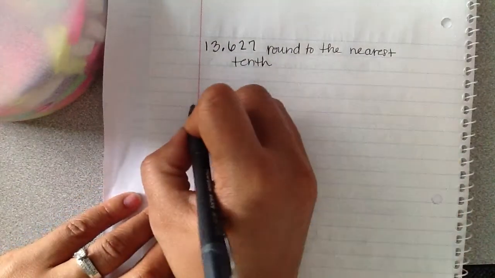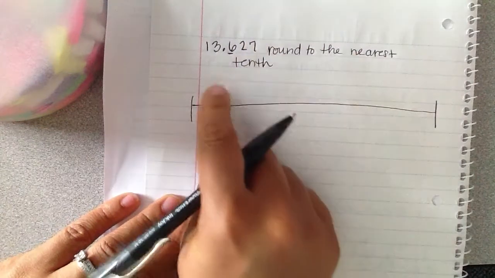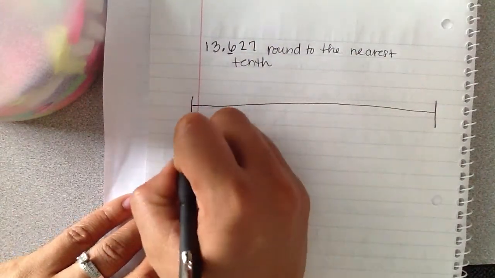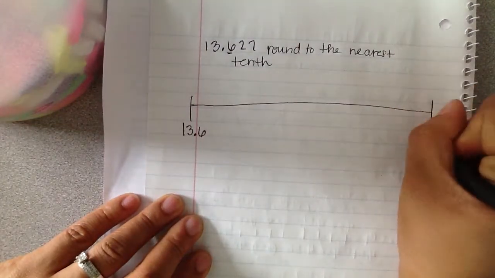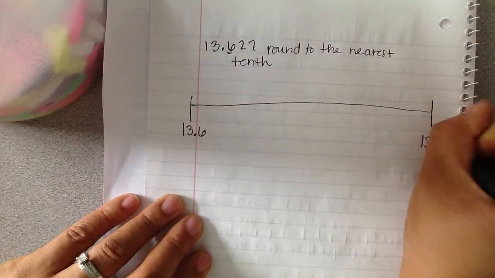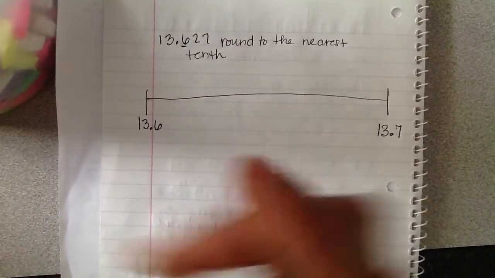I'm going to make my number line, obviously, and look at my tenths place. Well, in the tenths place already, there's 13 and 6/10, so I'm going to write that at the beginning, 13 and 6/10. Then I know my next tenth is 13 and 7/10, and I've got to think what's in between those two.